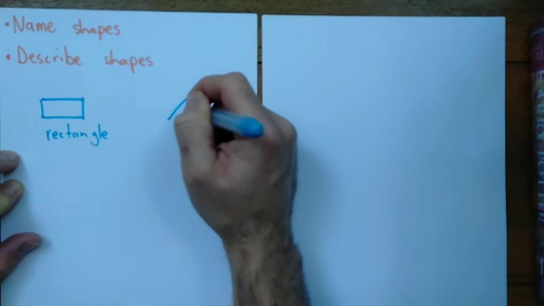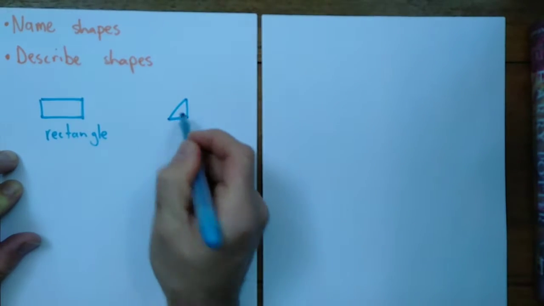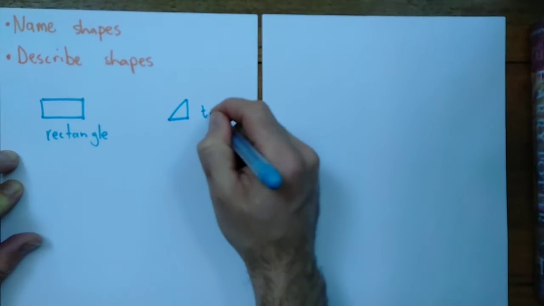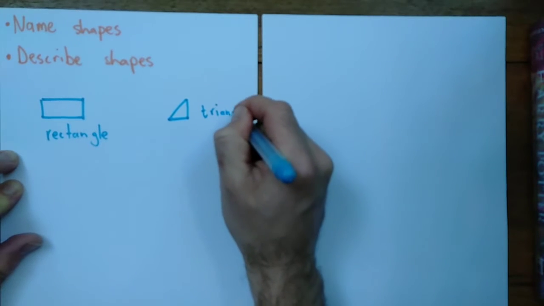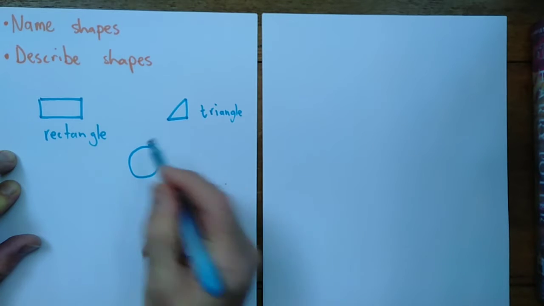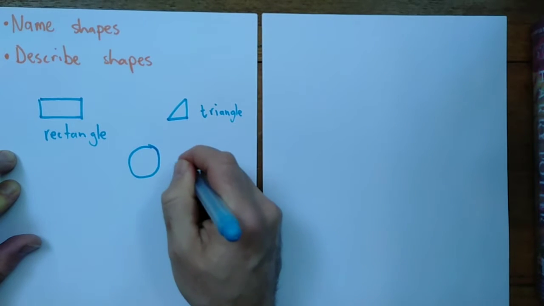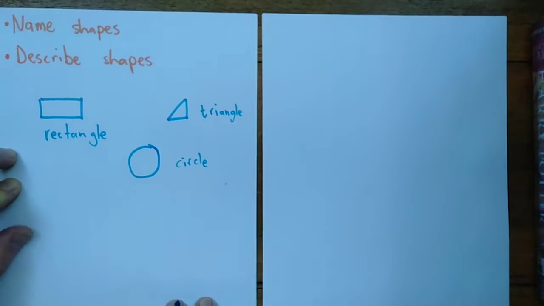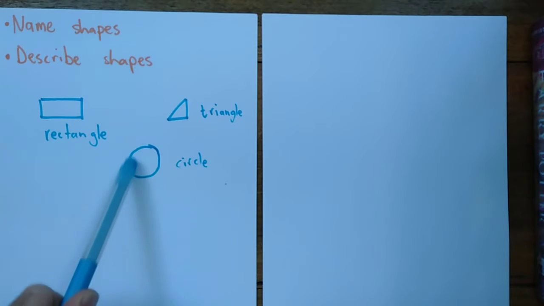I can draw something like this and call it a triangle. Or I'll give that my best go. That's not too bad. And call that a circle. But in order to know the difference between these things, I have to describe them.